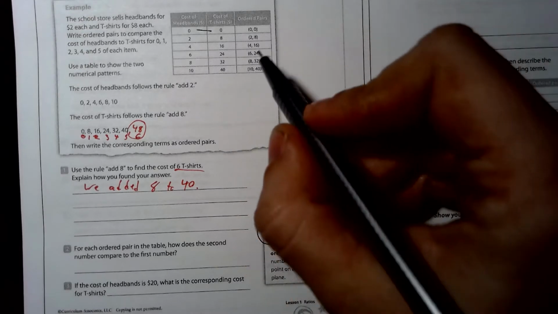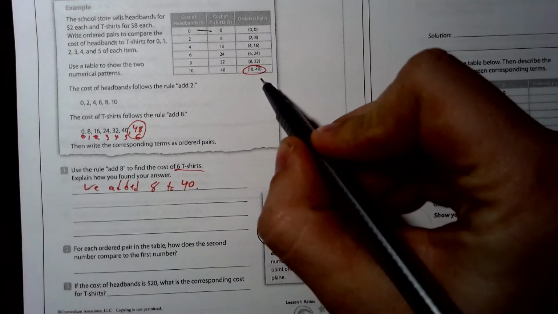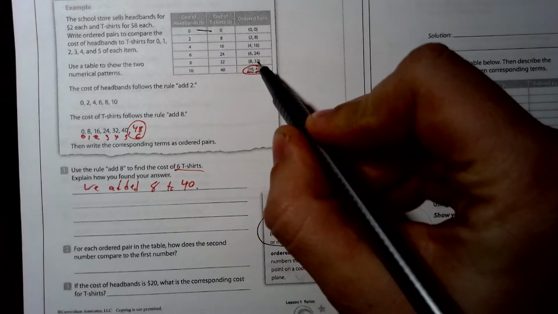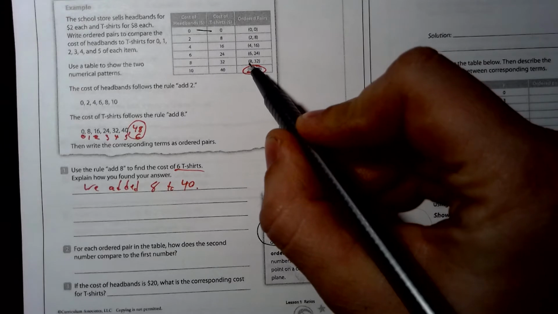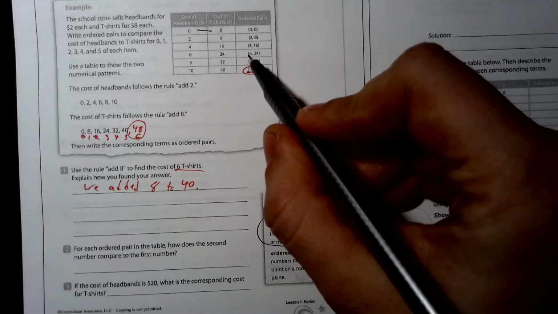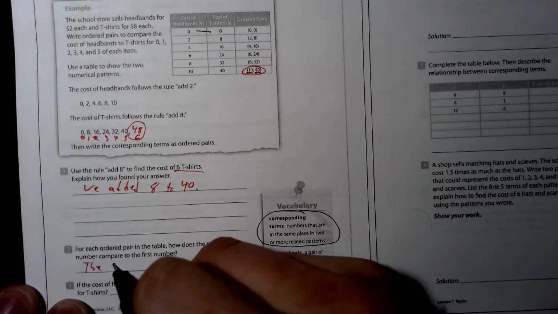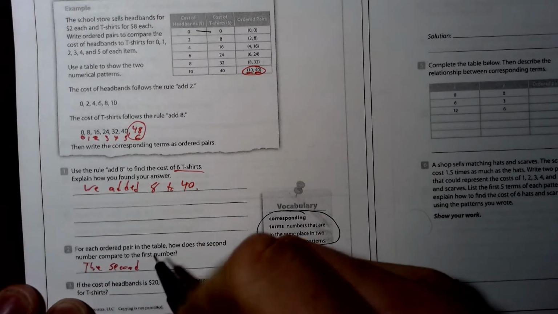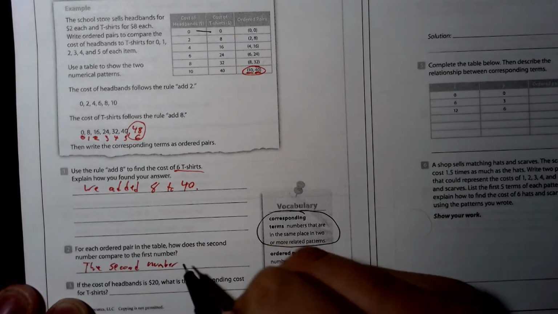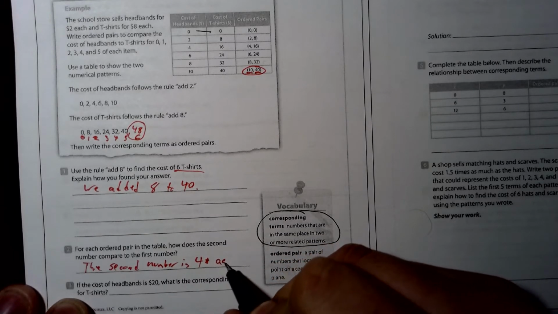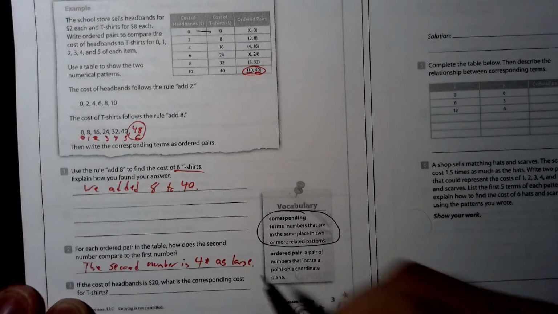The connection is most obvious right here. 40 is exactly 4 times as much as 10. 32 is 4 times as much as 8. 24 is 4 times as much as 6. The second number is 4 times as big or as large.